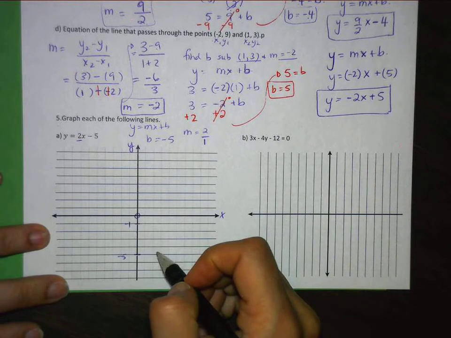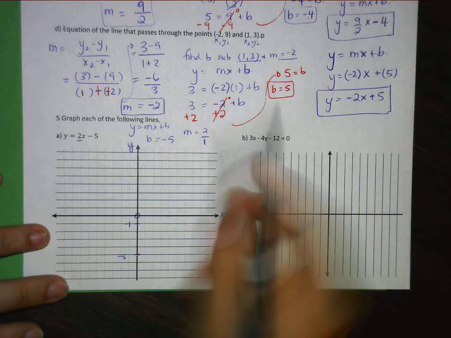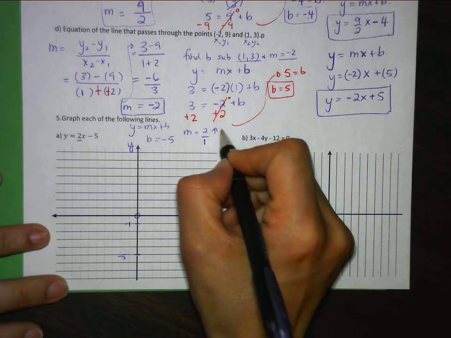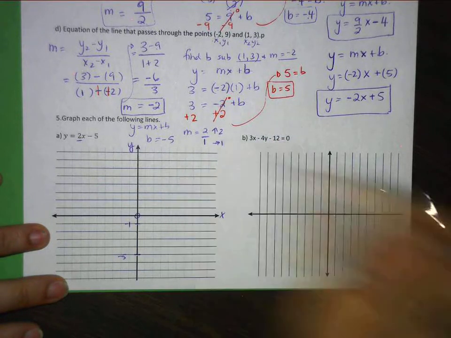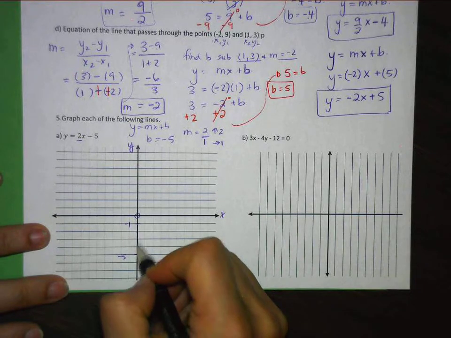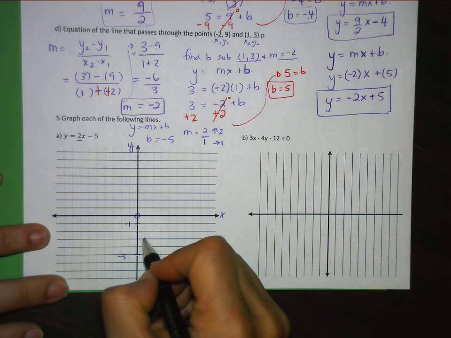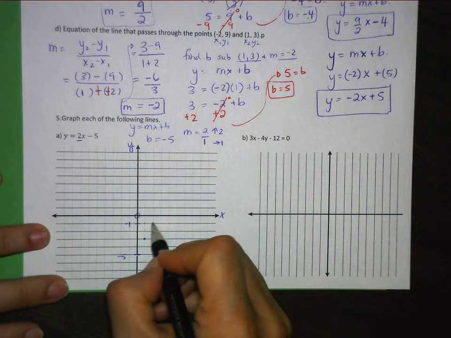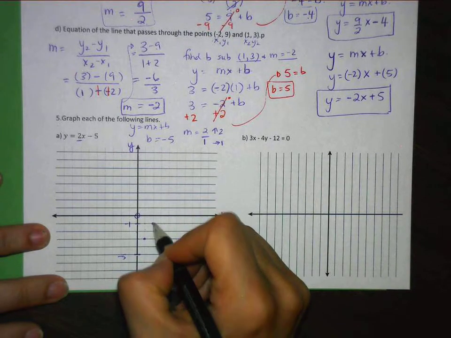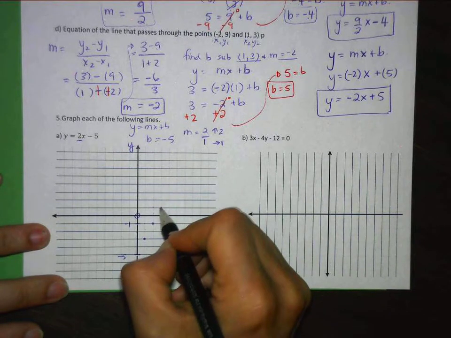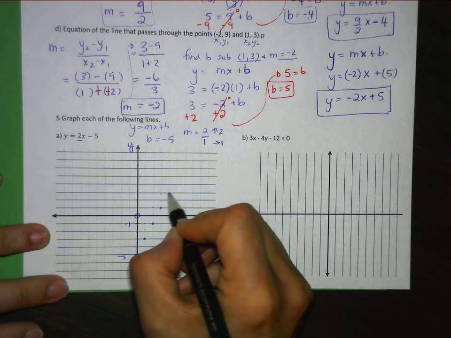I'm going to go by 1s, and then I need to do a rise of 2. So this is going to be up 2, and this is going to be to the right 1. So up 2, 1 to the right. Up 2, 1 to the right. Follow that line. Up 2, 1 to the right. Up 2, 1 to the right.